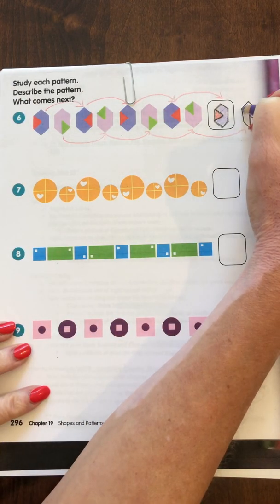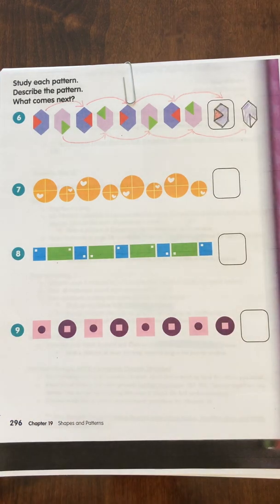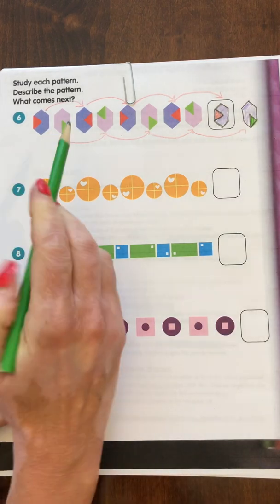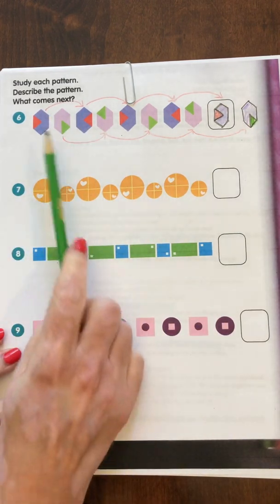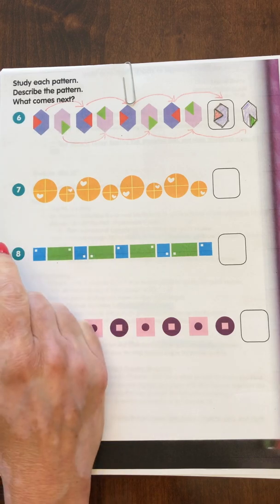Ooh, you had to turn your brain on really a lot. This is a light purple. It doesn't show up as light purple very well. And green. Okay? That proves to you that just because they're next to each other does not mean the rotation is only happening with the shape next to it.